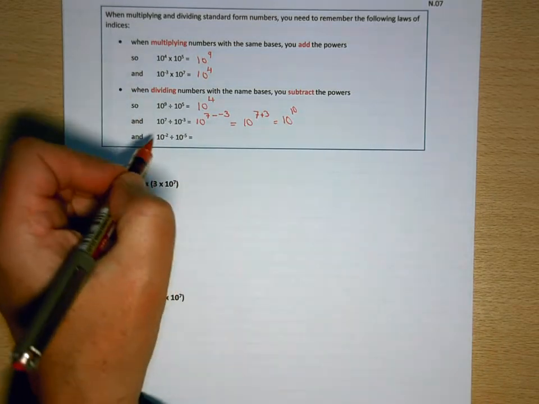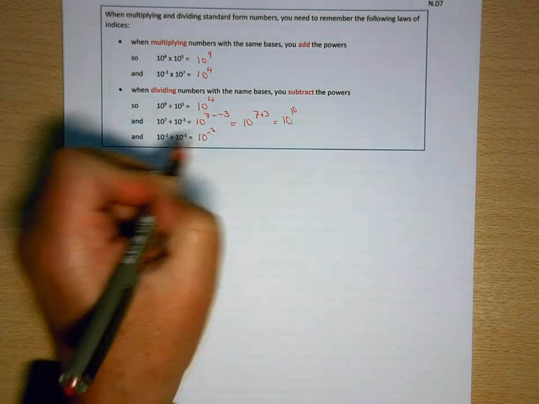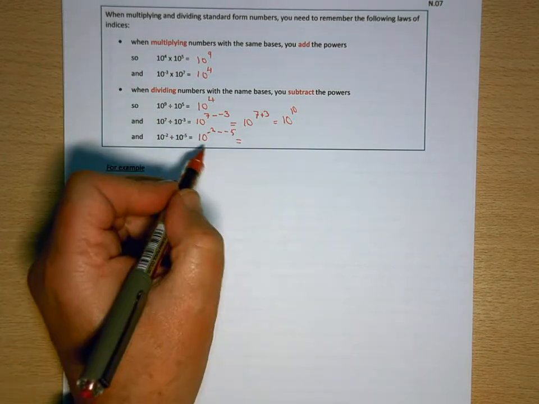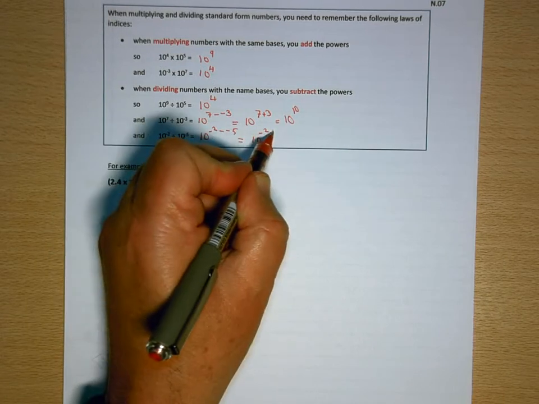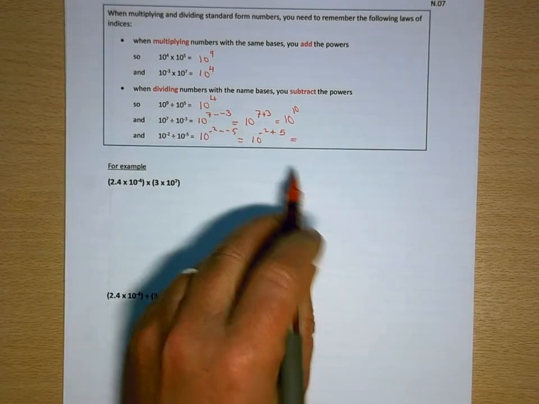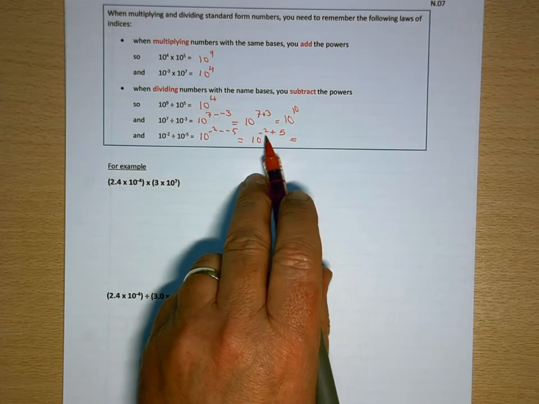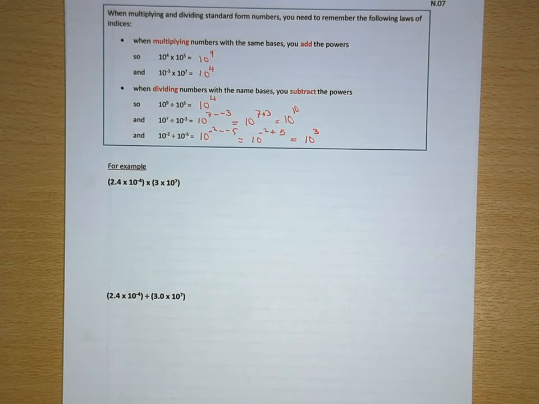And this one is going to be 10 to the minus 2 minus 5. The minus 2 is unaffected, but the minus becomes a plus. So we get 10 to the minus 2 add 5. So you're at negative 2 going up 5, you end up at plus 3. So that's just a refresher from what we were doing yesterday.